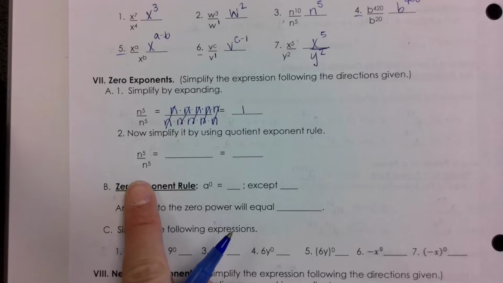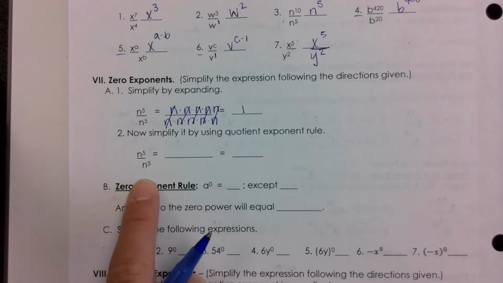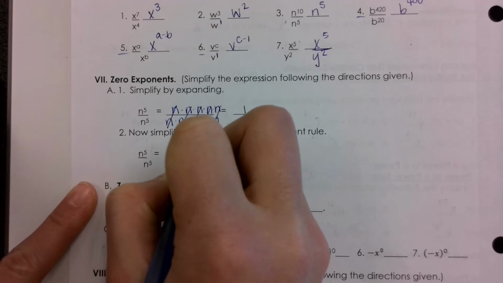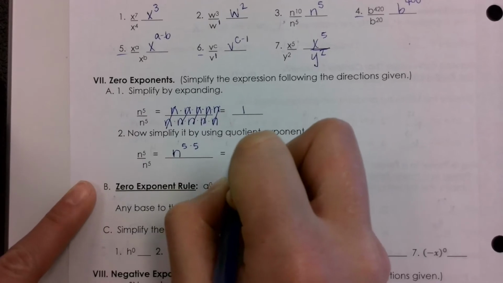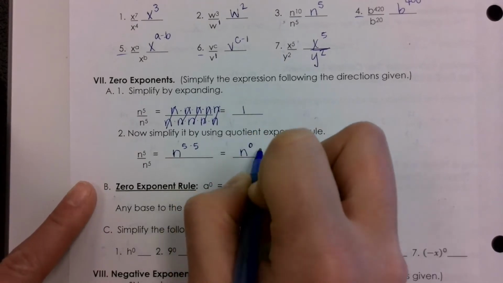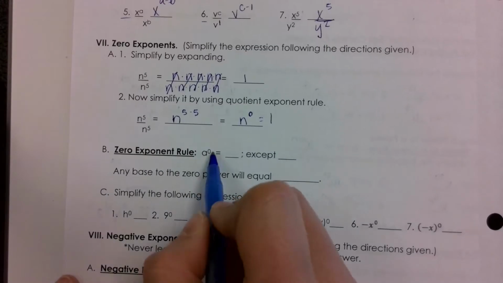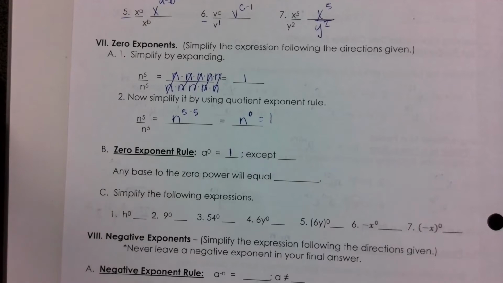1. The second part there wants you to use your exponent rules. So like we were just doing, if you have terms with like bases and you're dividing, you subtract your exponents. So what is 5 minus 5? 0. So n to the 5 minus 5 is n to the 0. And we know that anything to the 0 gives us 1. So a to the 0 is going to be 1. B to the 0 is going to be what? If we had b to the 0, what would it be? 1. C to the 0 would be? D to the 0 would be? Anything to the 0 is going to be?